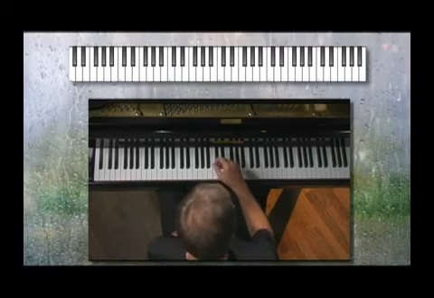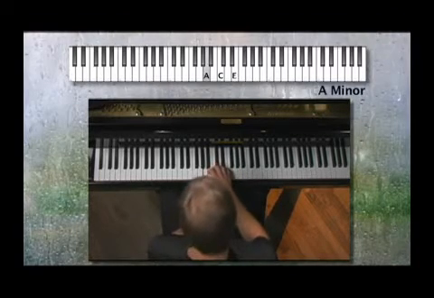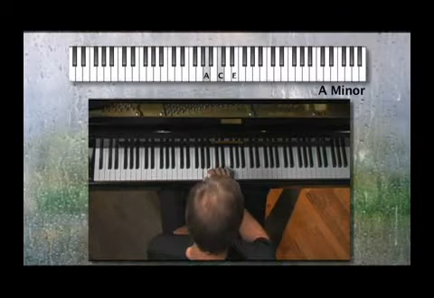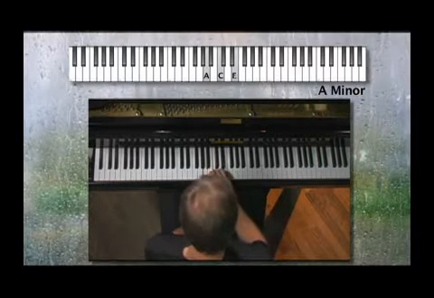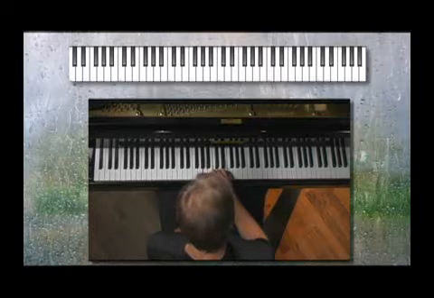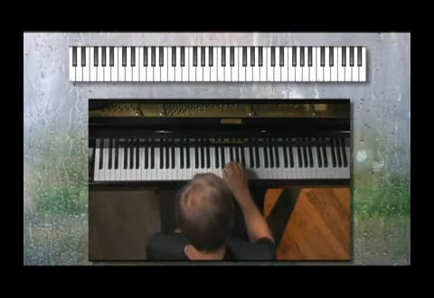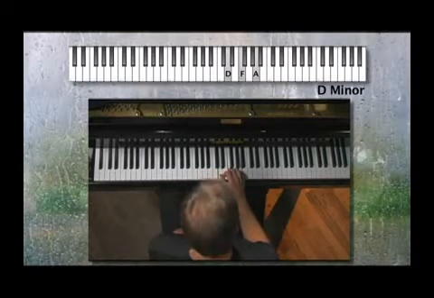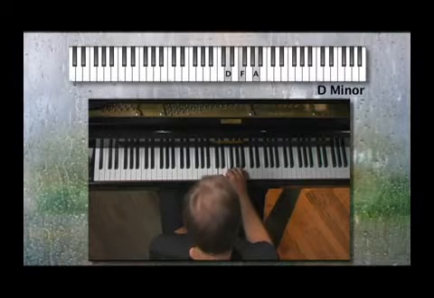There are 3 minor triads that have all white notes and identical shapes, and we're about to learn how they're related to our white key major triads. The 3 minor triads with the same shape are A minor, so starting on A, you have A, C, and E. And then take the same shape up to D on the bottom, and you get a D minor.